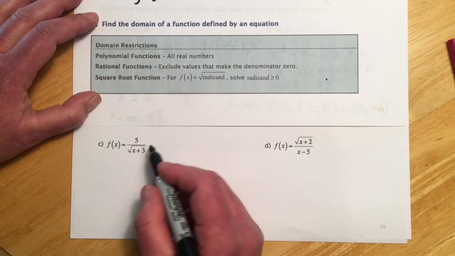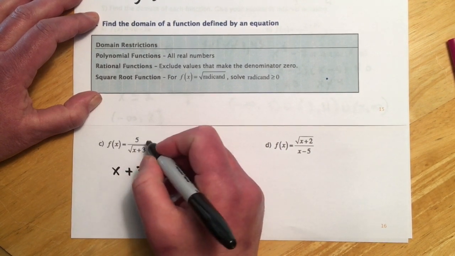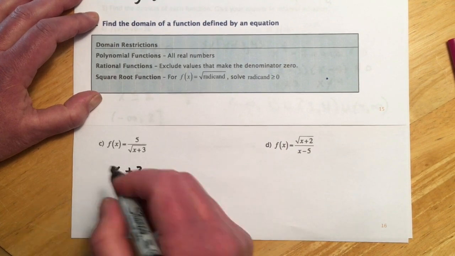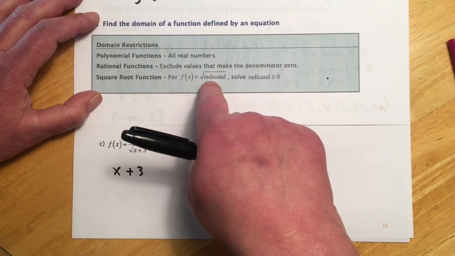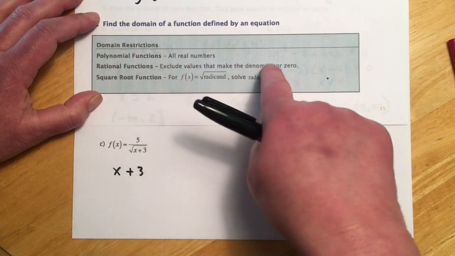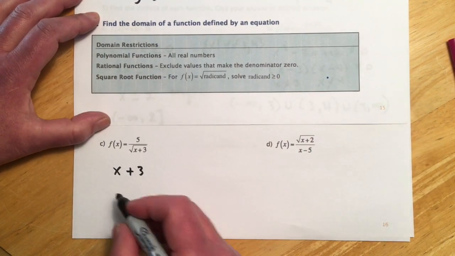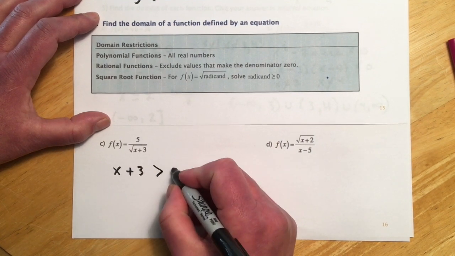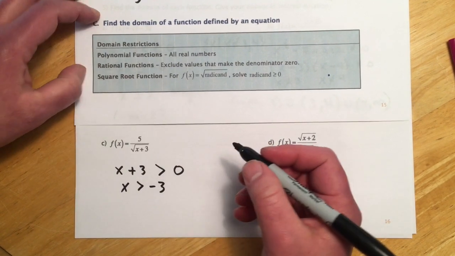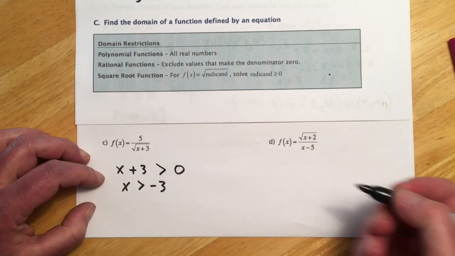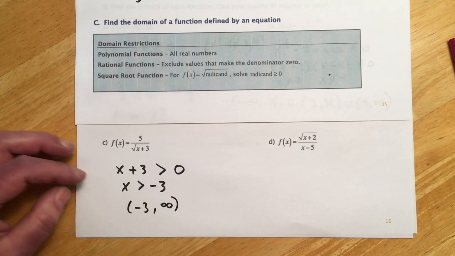So for C, we have a root in the denominator. The root has to stay greater than or equal to 0 under the radical, or it's imaginary. But this radical happens to be in a denominator, so that means I need to dump the equals. Because remember, this stuff needs to be 0 or positive, but for a rational function, the denominator can't be 0. So that's going to eliminate the equals. So this is going to be greater than 0. You kick the 3 over, x is greater than negative 3. And so that would be going to the right, so that'd be negative 3 to infinity.